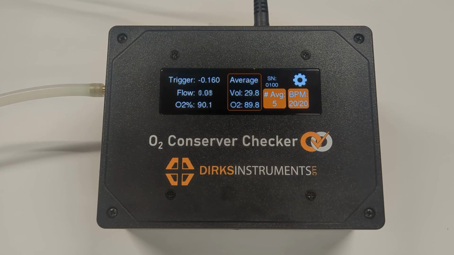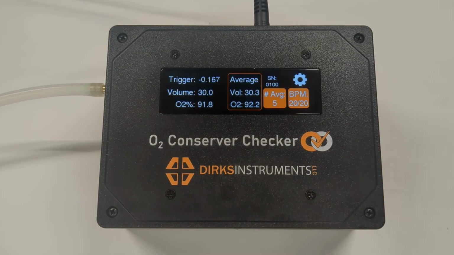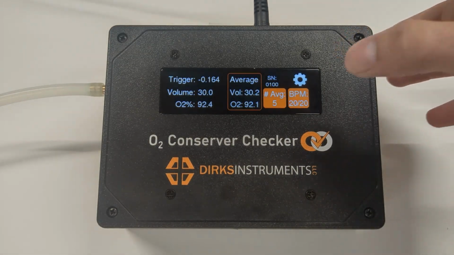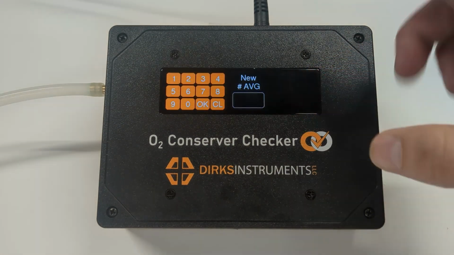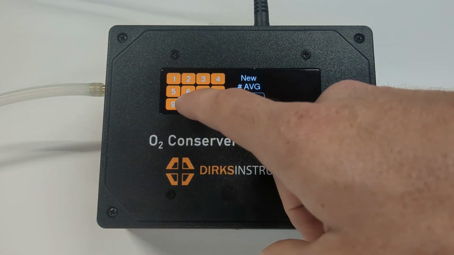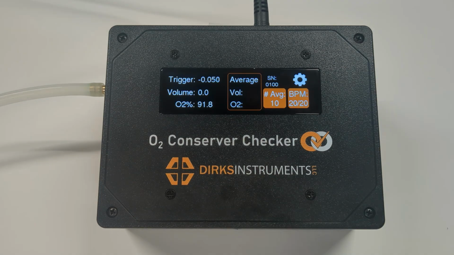In the middle of the screen, we have the average values for volume and oxygen concentration. You can change the number of points to average by clicking the average box and then setting that number. The number of points to average can be set from 1 to 20. These values will only update for pulse settings and will not update during continuous flow.